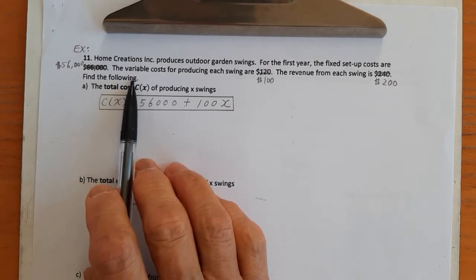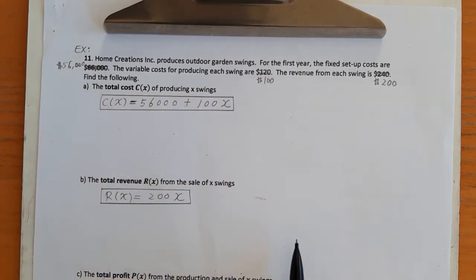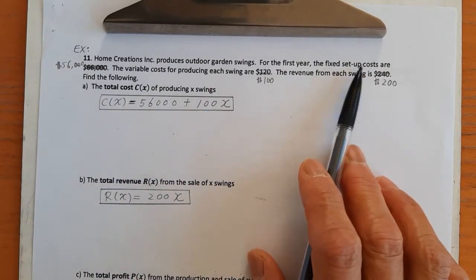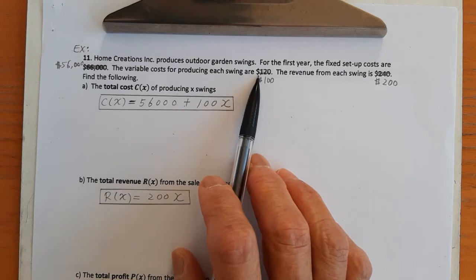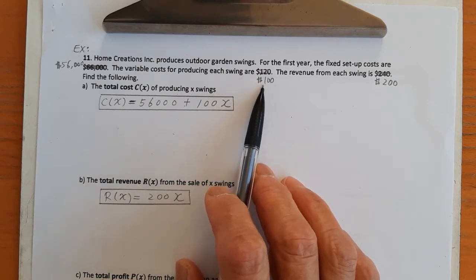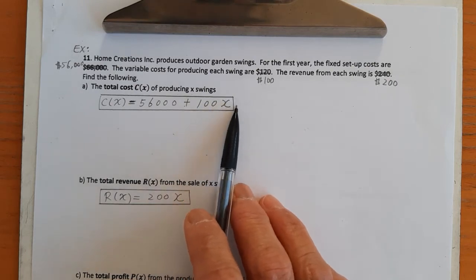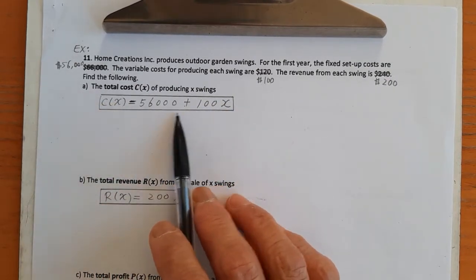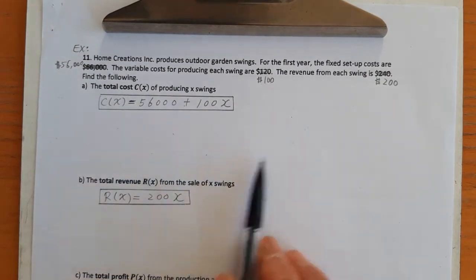Then find the following. The total cost of producing x swings. The total cost is the setup cost of $56,000, plus each swing costs $100, so it's 100 times x swings. So C of x equals 56,000 plus 100x.